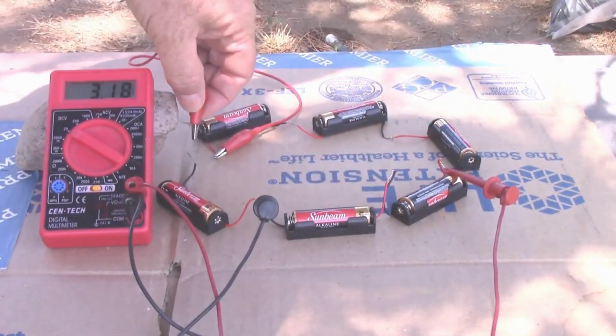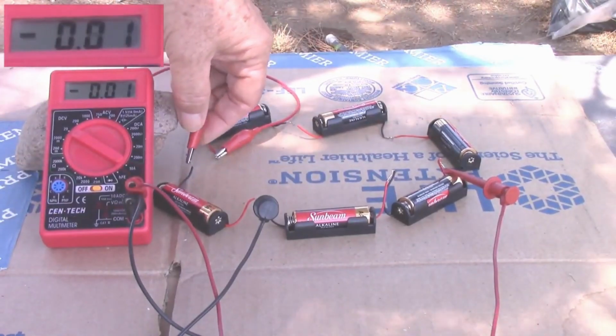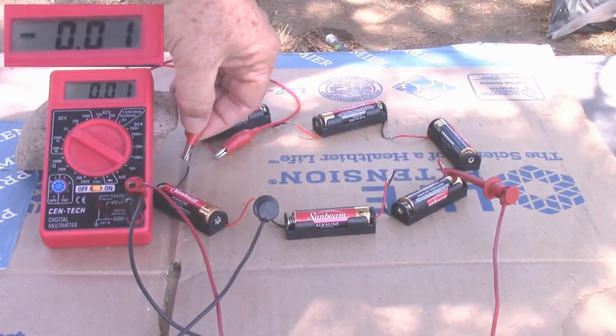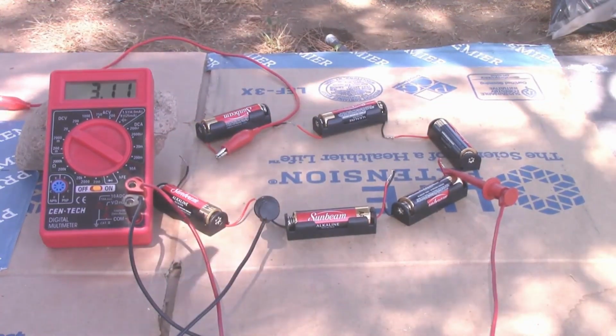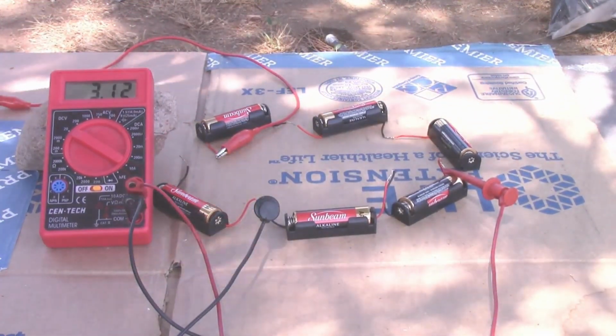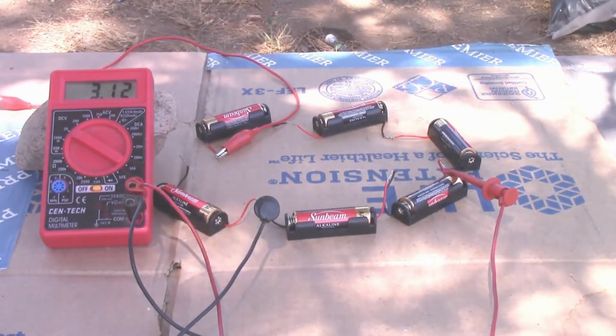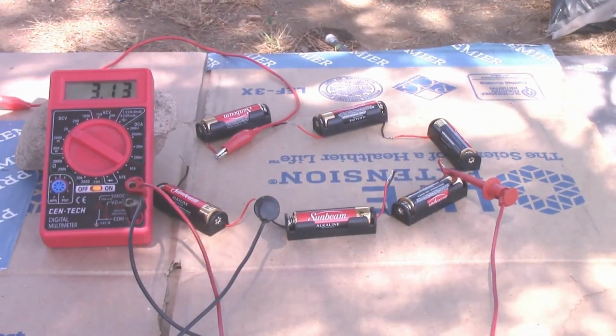So I'm across 2 points of this loop, connect it, and voila! We went down to a negative voltage. As you saw, it went down to 0 volts. Why did it go negative? Because these are not perfect. My clip leads aren't perfect. My meter's not perfect. The batteries aren't perfect.